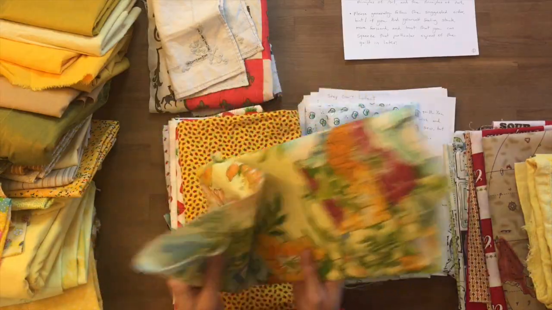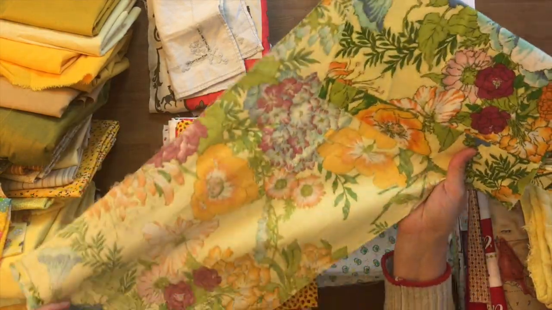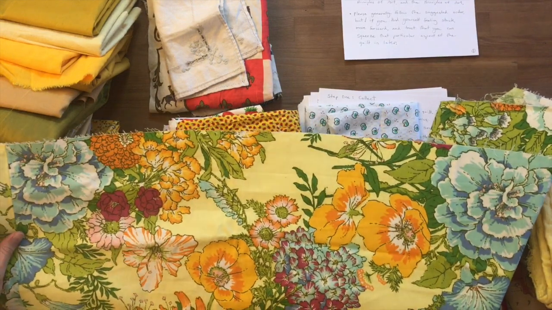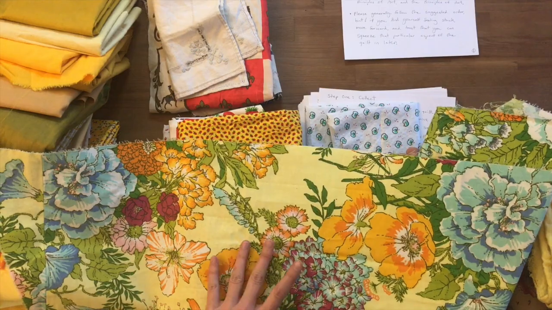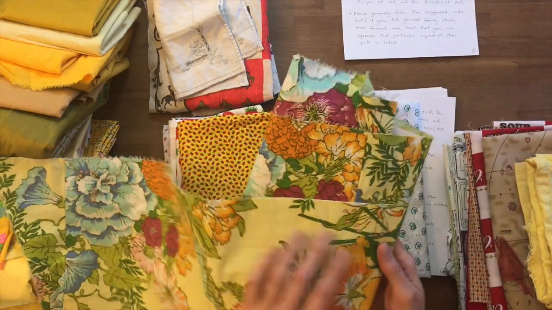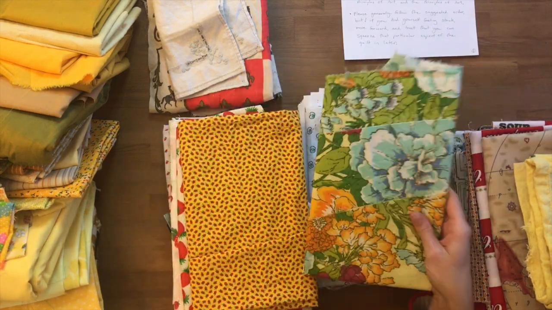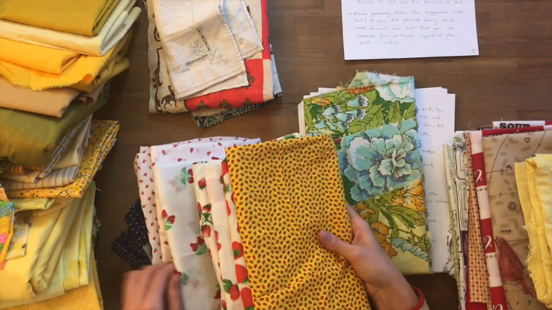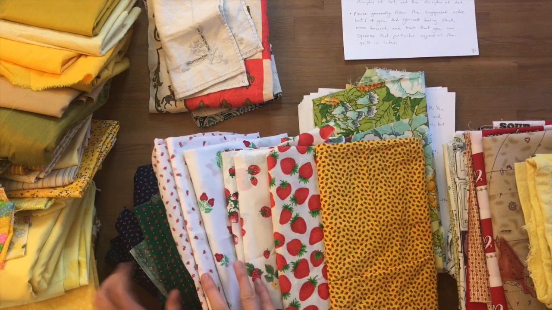This is a scrap, a very unusual shaped scrap, that came from my grandmother. I don't know if this was a dress or a tablecloth, but when I see this fabric, it gives me a visceral memory of my grandmother. I know for sure that this fabric is from her. Here, I have many strawberry print fabrics.